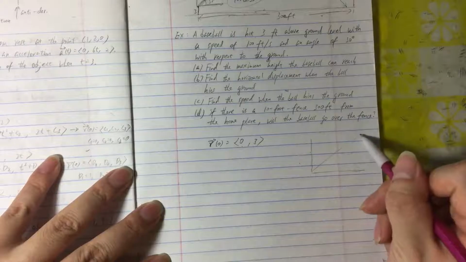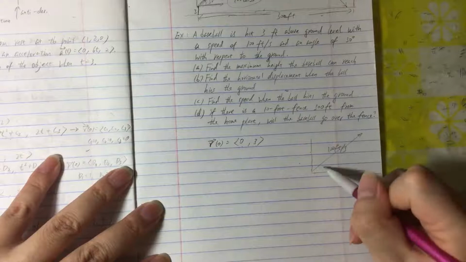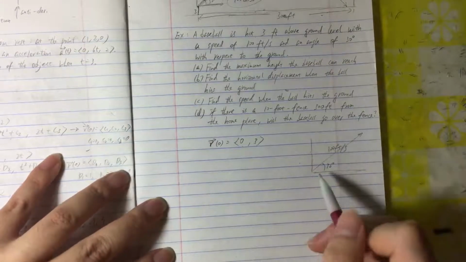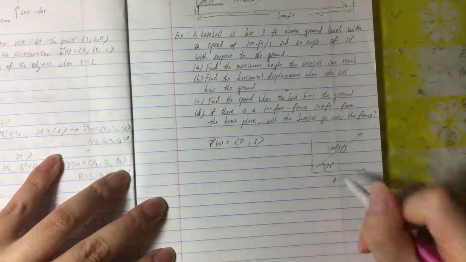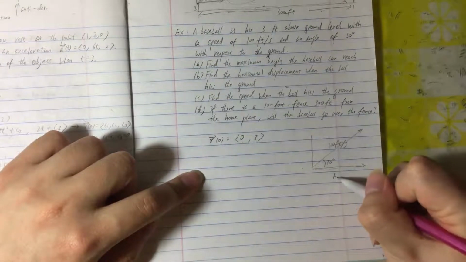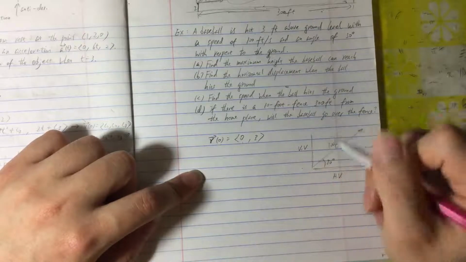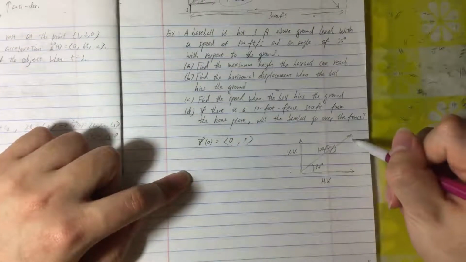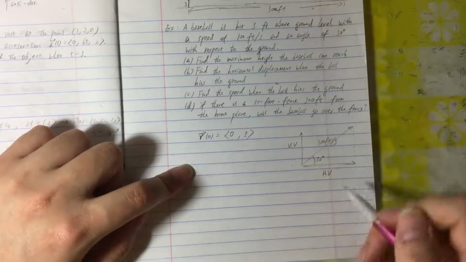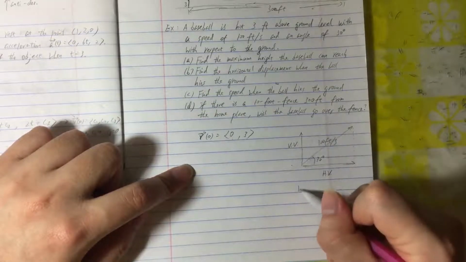This is the velocity, 100 feet per second, at an angle of 30. This is the horizontal velocity. This is the vertical velocity. We try to find the horizontal velocity and the vertical velocity. Let me form a triangle here. Referring to this angle, this is the adjacent side. This is the hypotenuse.